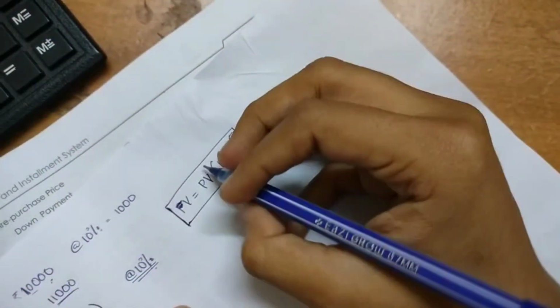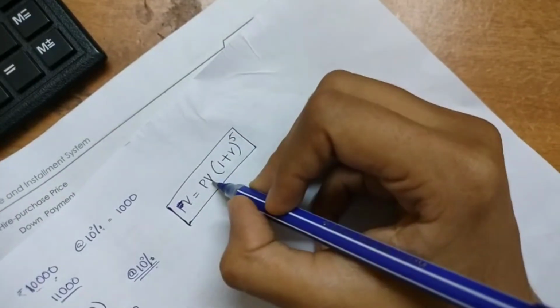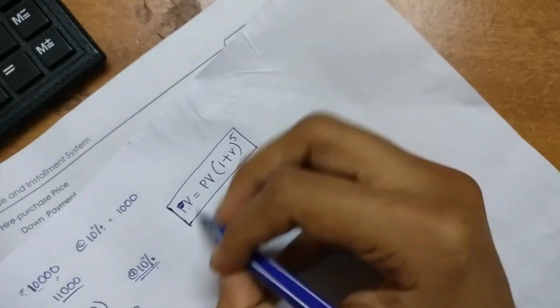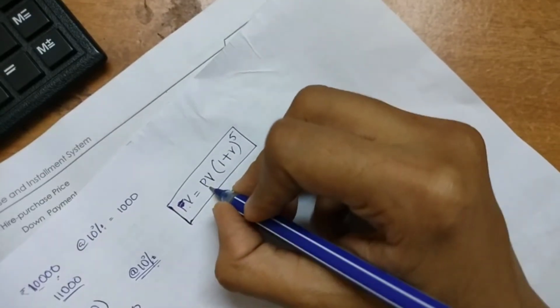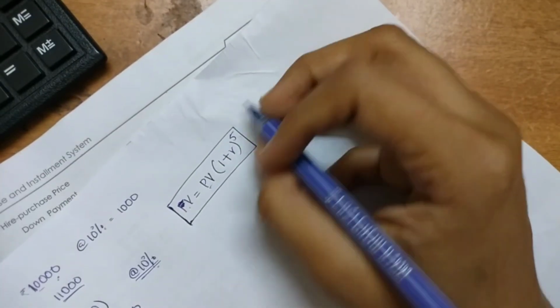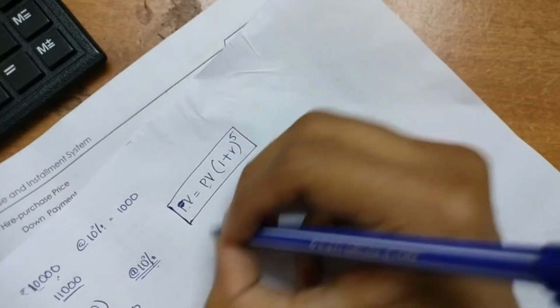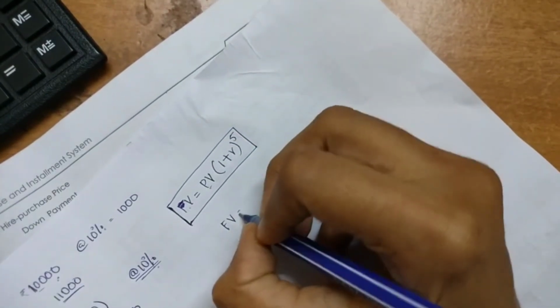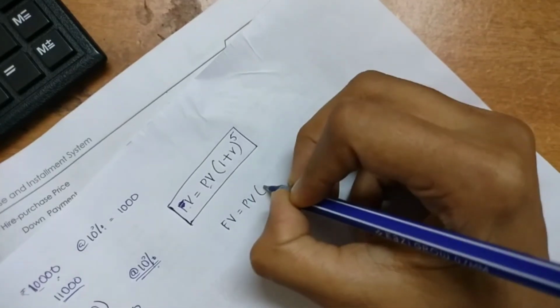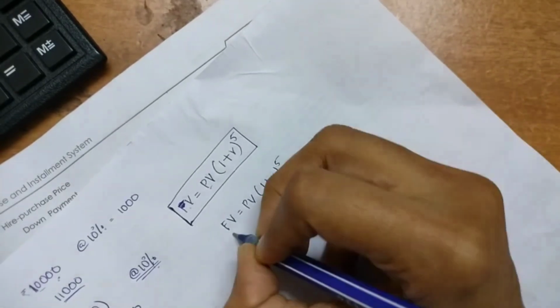In order to find that, let's see how to find PV. So here there is FV. We know FV is 16,105. Present value times (1 plus R) raised to n. So what we are going to do here is take this. This is the formula which I have written there, right? This is the formula to find the future value.